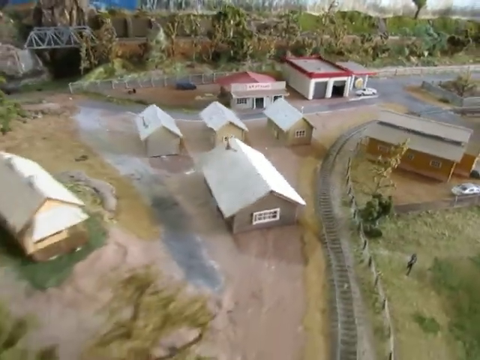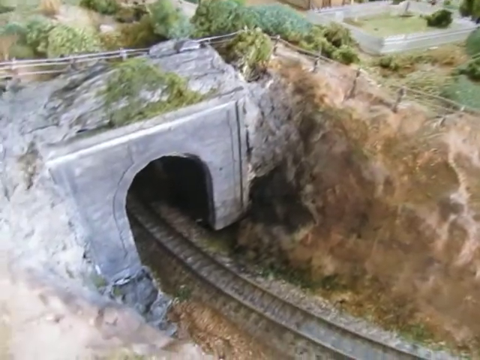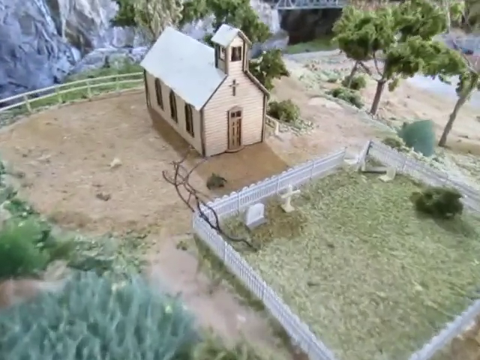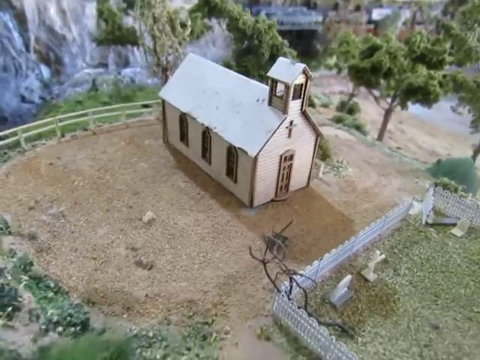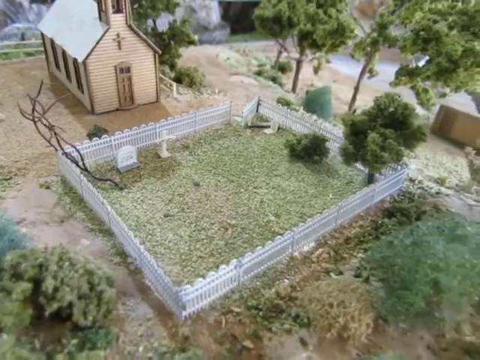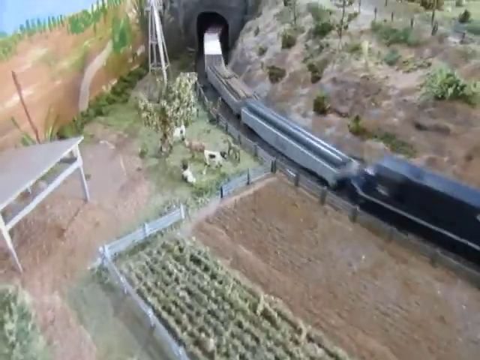More buildings, and coming back more into the countryside. This is the inner track here, tunnel portal, and up in the mountain is the little country church with its graveyard. So here comes the engine out through the tunnel again.